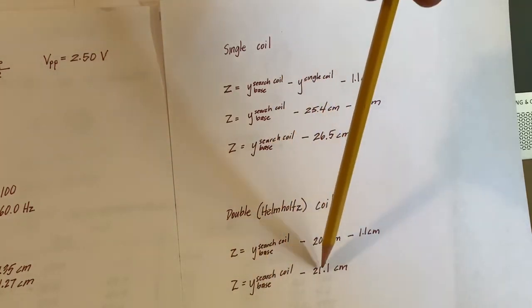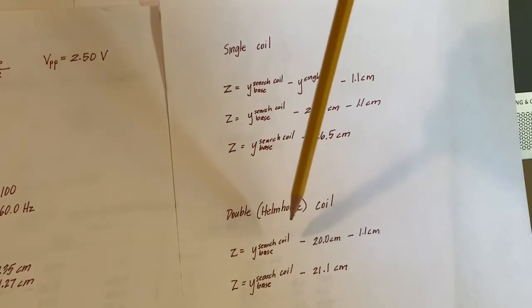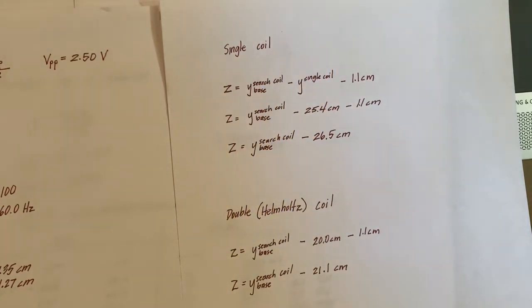And once we subtract this value from that measurement, we get the actual Z, or displacement, of our search coil from the center of the Helmholtz coils. I already graphed this data. It looks really good. You'll find that I believe we did, in fact, validate both of those laws.